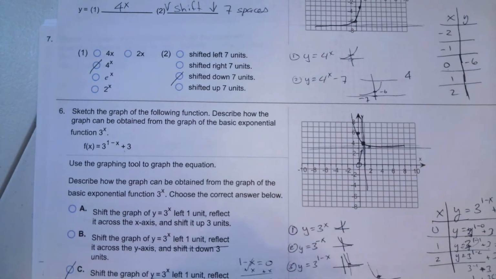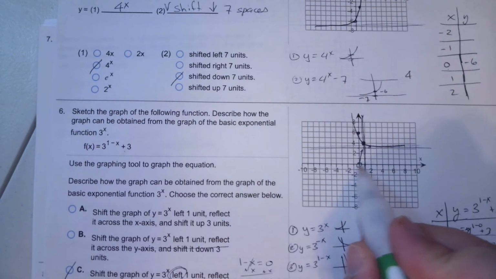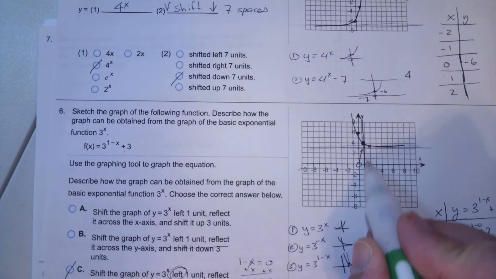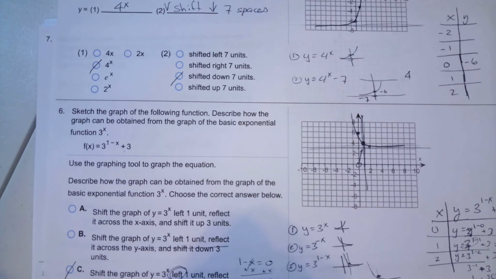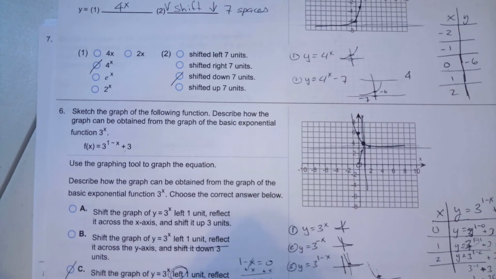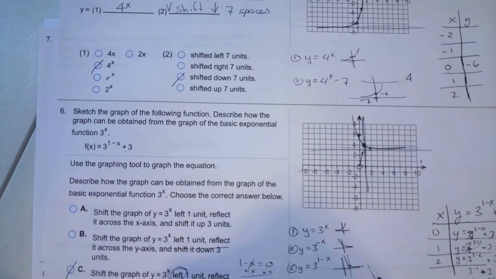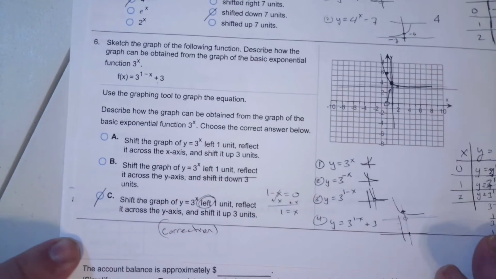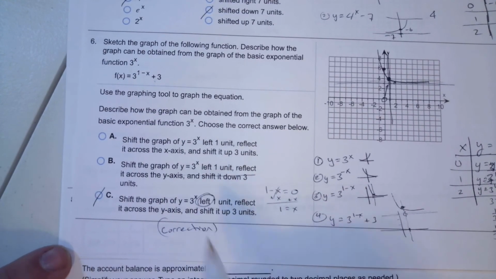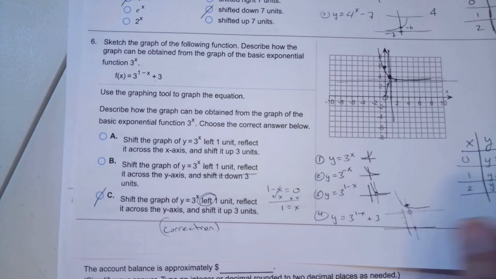The shift of the graph, it says left 1 unit. It doesn't go left, it goes right. So there's an error. It shifts to the right, then up 3. I gotta tell them about that, because it doesn't shift left, it shifts to the right. But that's how the graph looks.